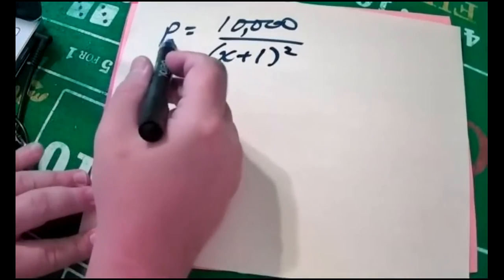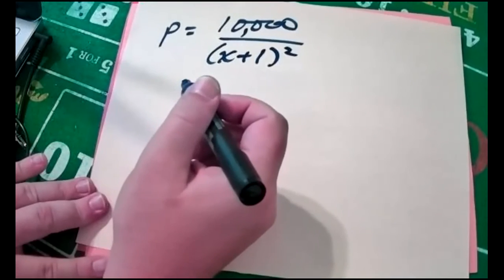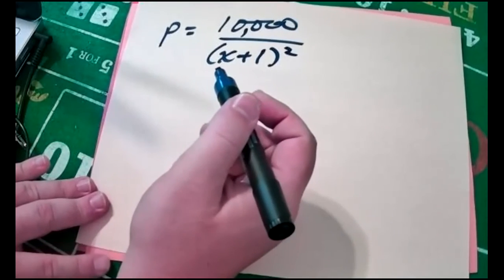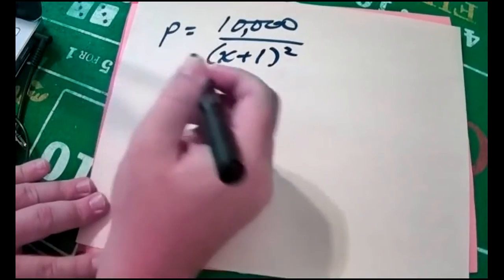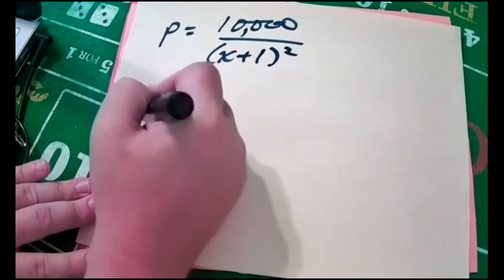We're trying to find dx/dp. So in order to do that, the derivative of P then is going to be 1.